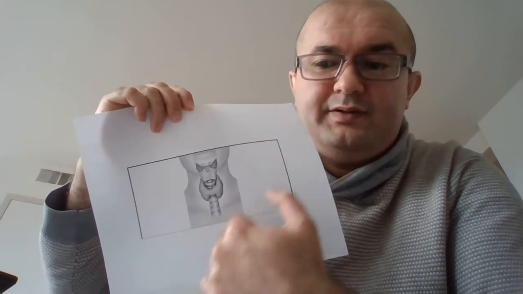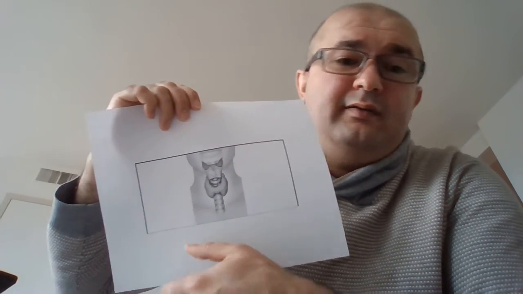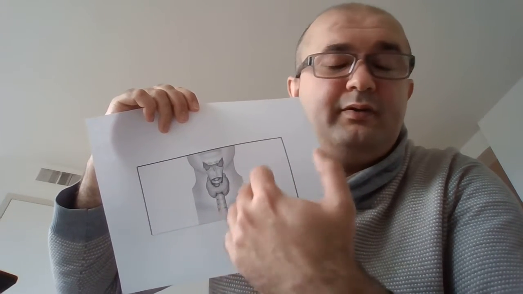Thyroxine, T4, is responsible for metabolism, body temperature, growth, and development. And also in childhood, the thyroid hormones are really responsible for brain development. We must be careful if our kids have a thyroid dysfunction, because of the brain tissue development.